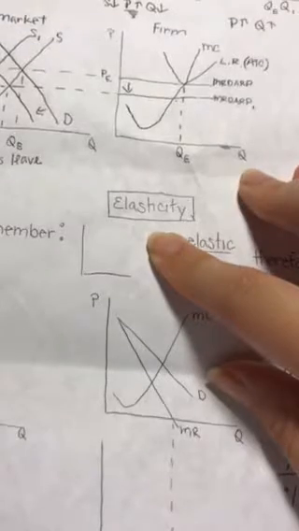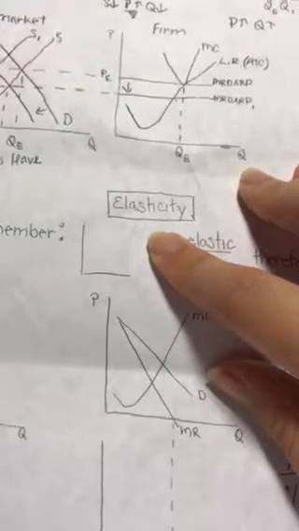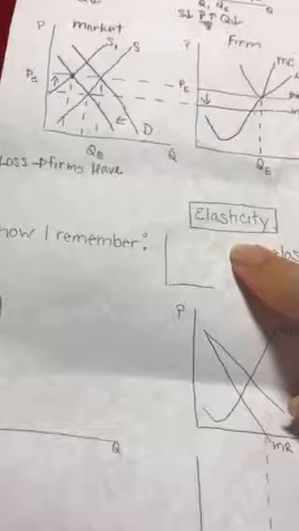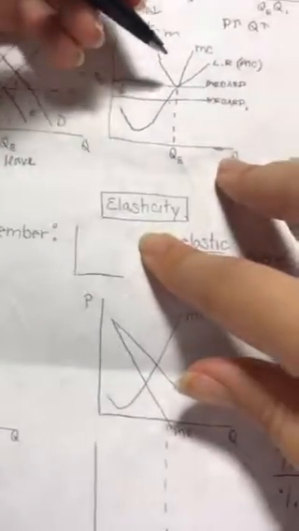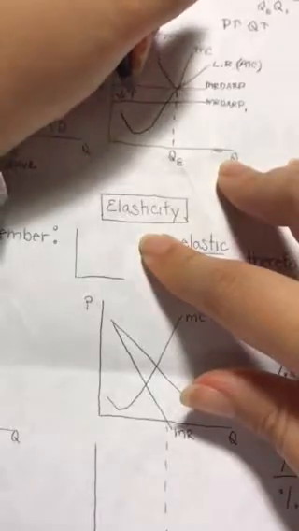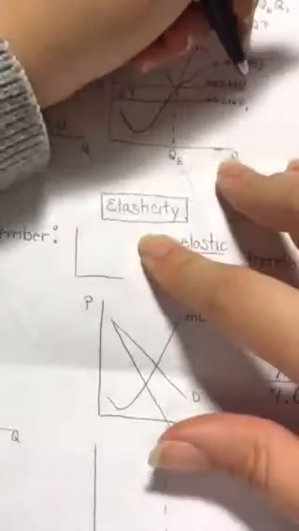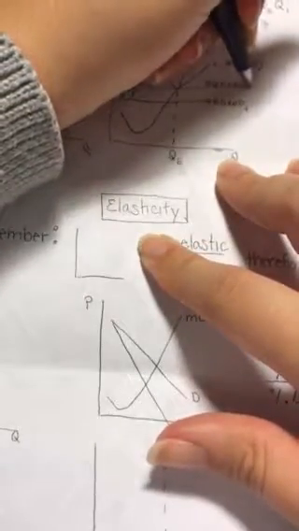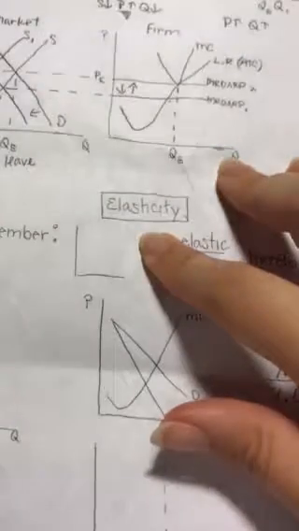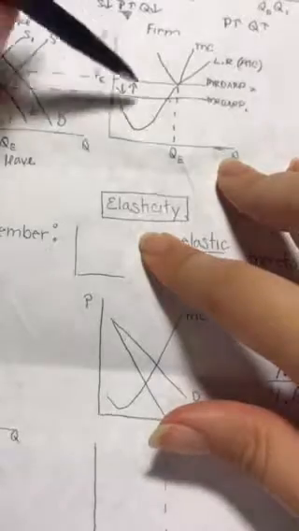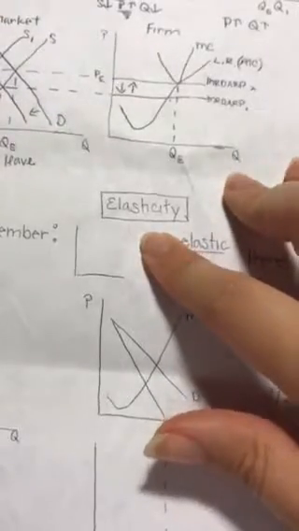Here's the great thing though, it just increased my price back to the original equilibrium. So what's that going to do over here? Follow it. It's going to increase MR equals D equals P back to where it was, and we'll call that 2. And now we're back in long run.